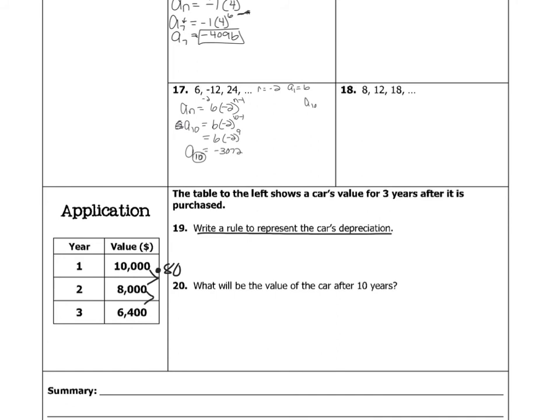Same thing if you do 6,400 divided by 8,000. So our common ratio is 0.80, and our first term is 10,000.